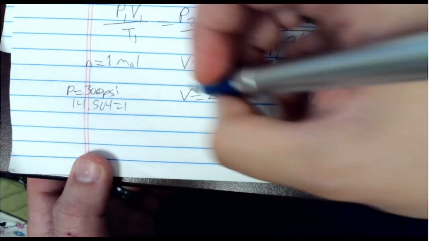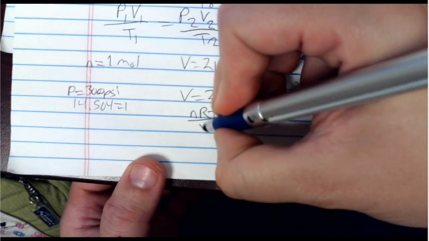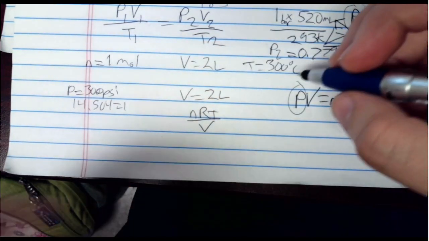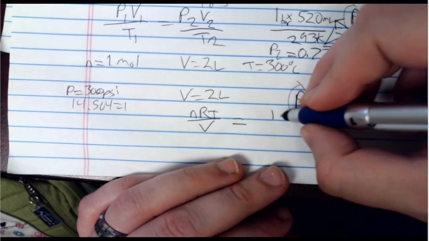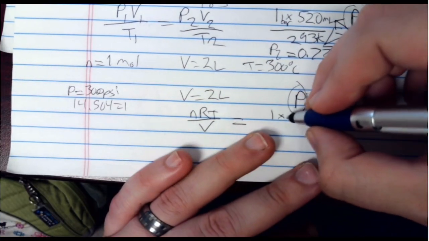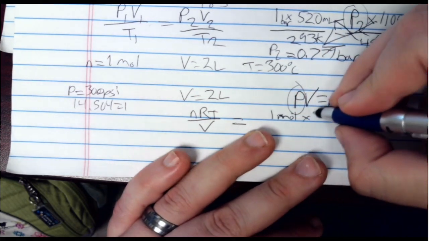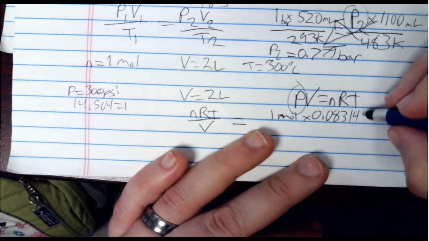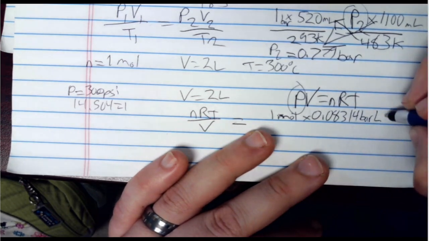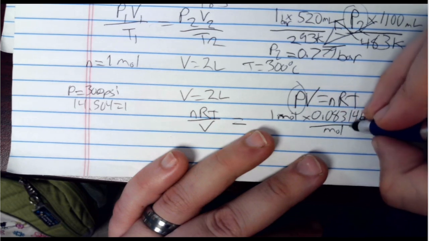So our equation converts to nRT over V. With that in mind, n is 1 mole. R is 0.08314 bar liter per mole Kelvin.